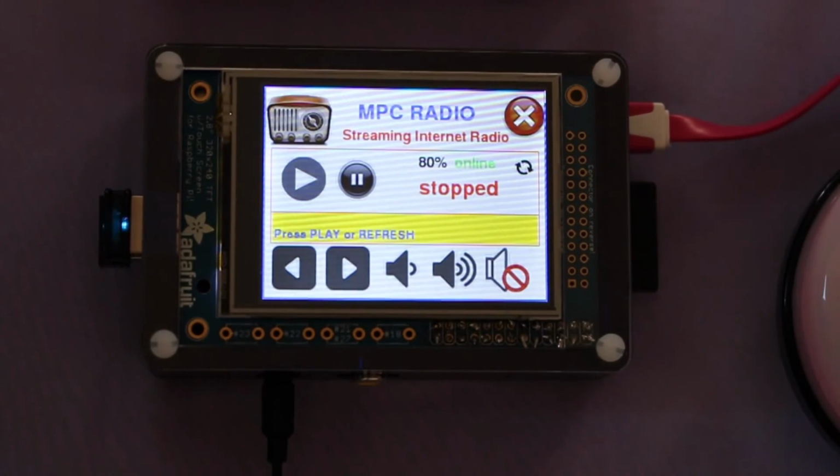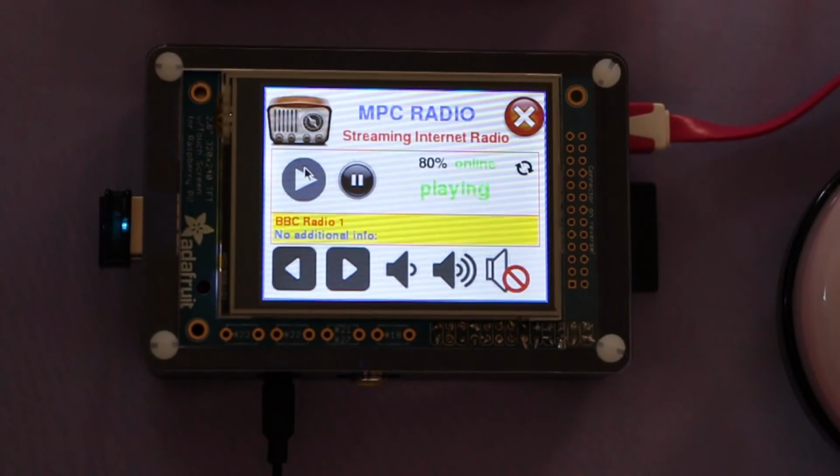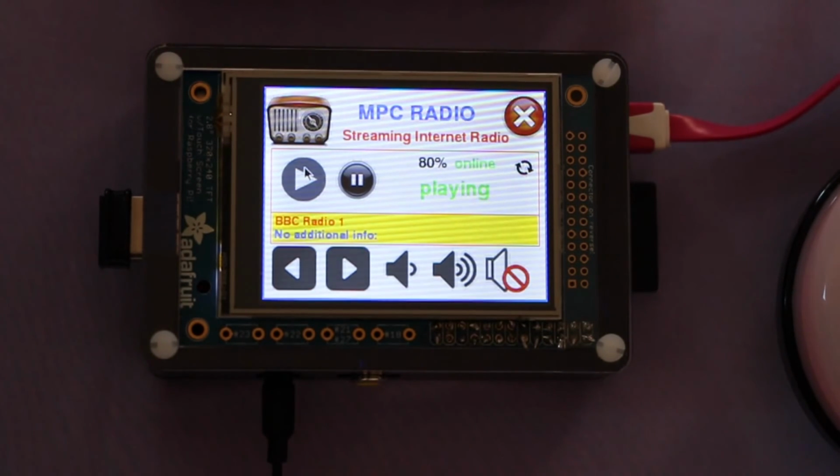When you get to the end of the playlist it stops, and you can either press play or refresh to go back and start the playlist again. For your own hometown, wherever that may be.